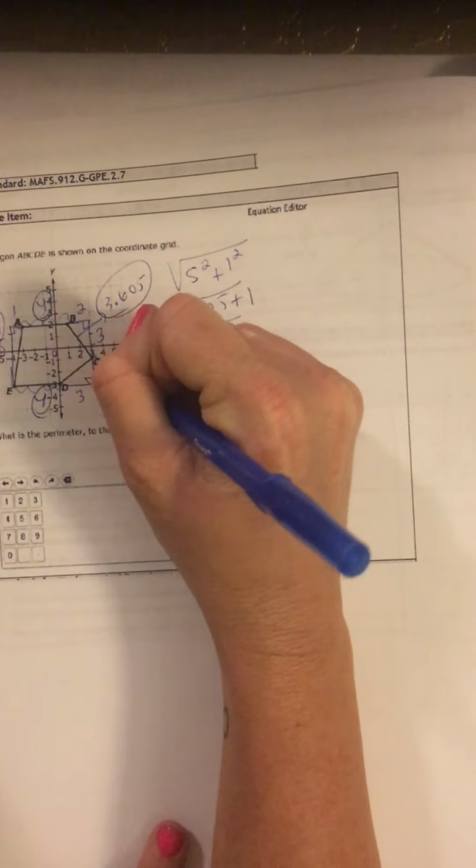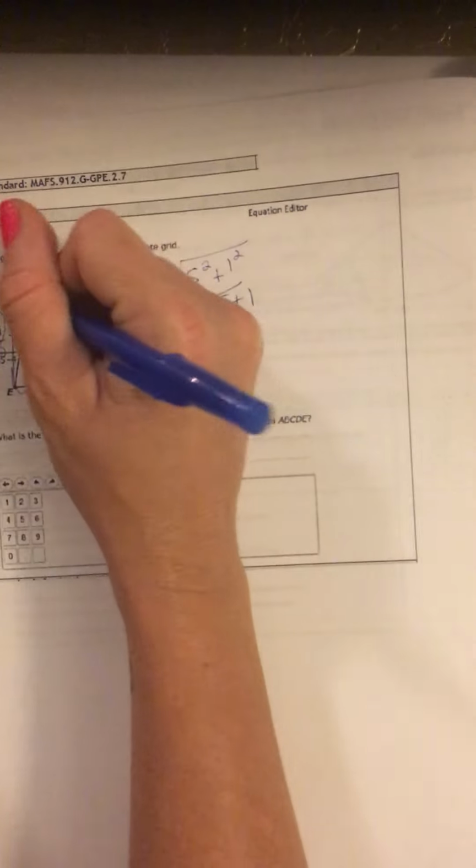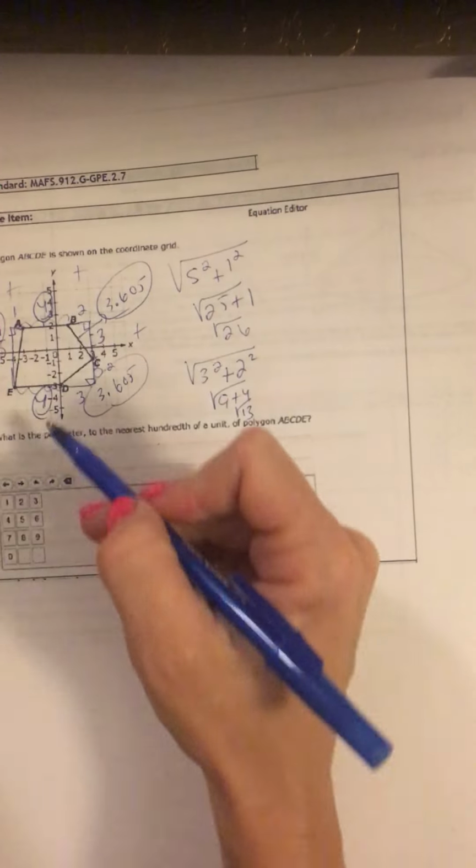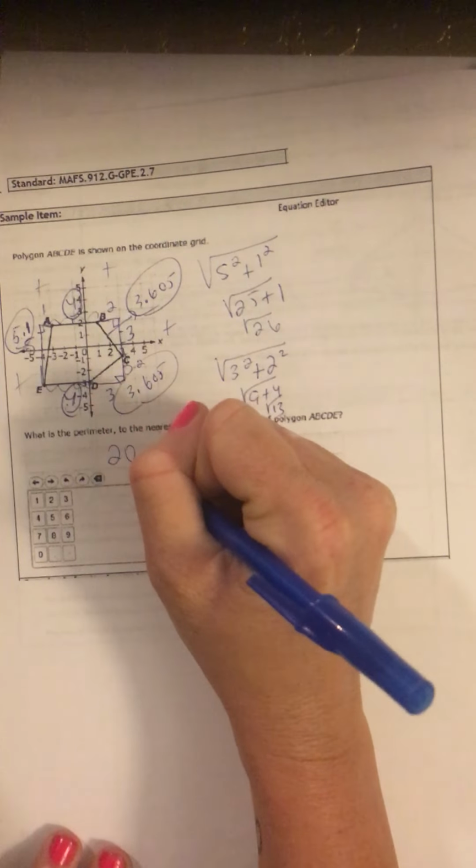Now we're going to take all of these things and add them up, each little segment. When we do that, oh, there we go. Sorry, I fell off the grid here. We're going to add all those up. After we do that, we're going to get 20.31. And that's our money. All right, moving on.